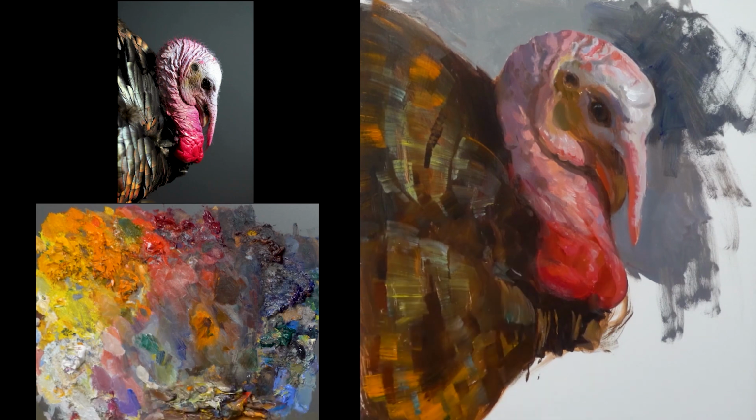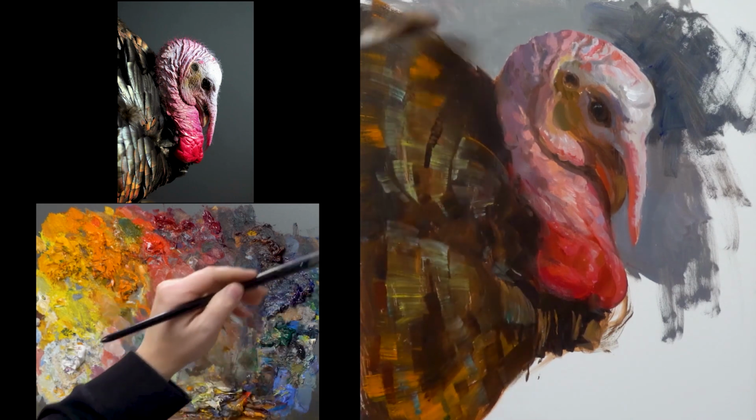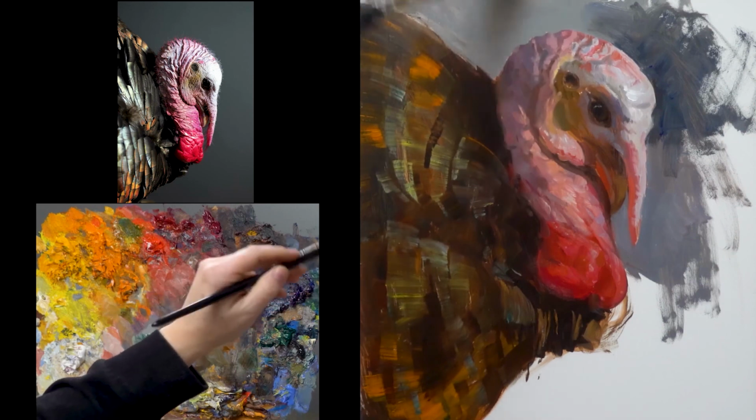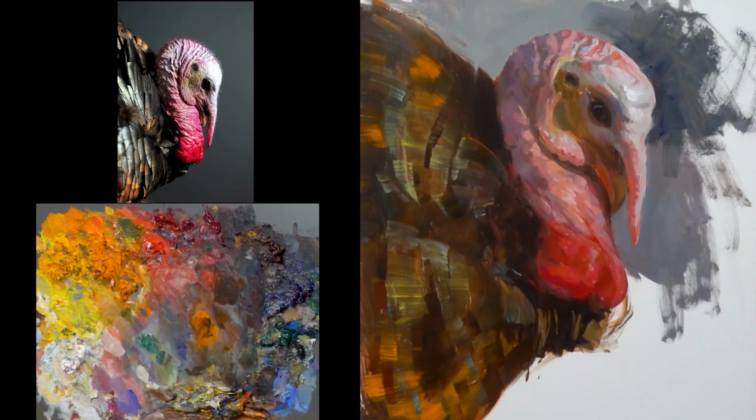And you can notice that the glare will lighten colors that aren't really that light. That will about finish this demo up, and I hope you enjoy painting this turkey as much as I did.